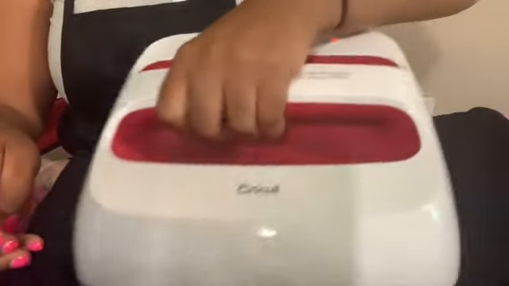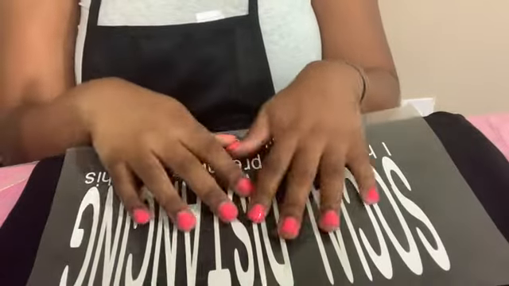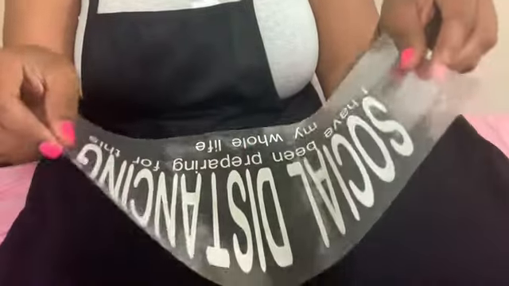Okay, so first thing we're gonna do is iron out our shirt, just to get the moisture out. For people who don't like to do that, another thing is, if you don't know the middle of this design, you can always just fold it in half. It's not gonna mess it up. Okay, so that's the middle.